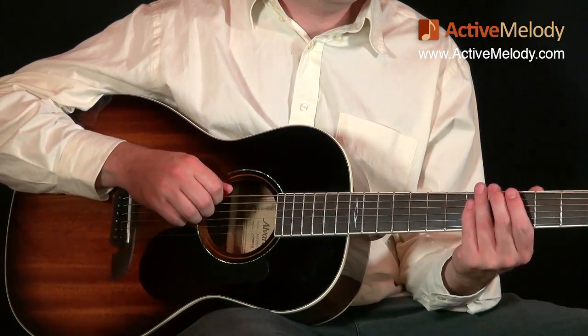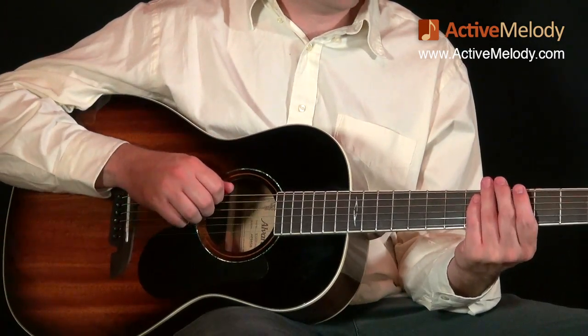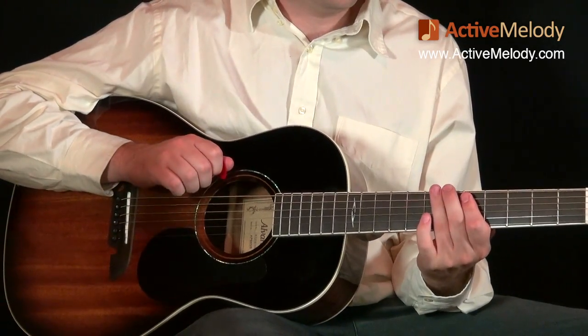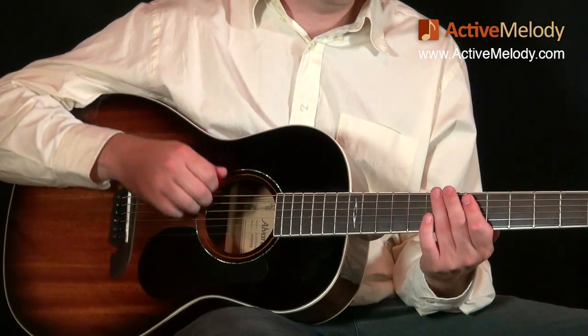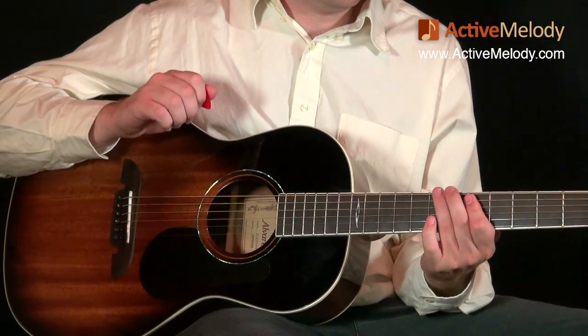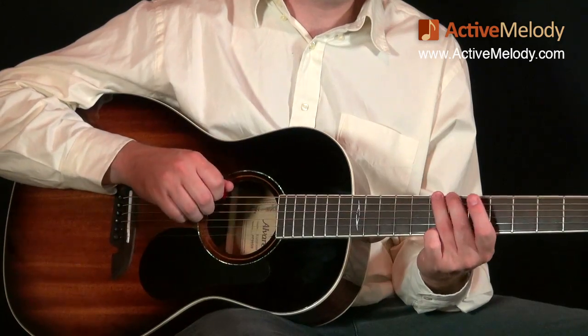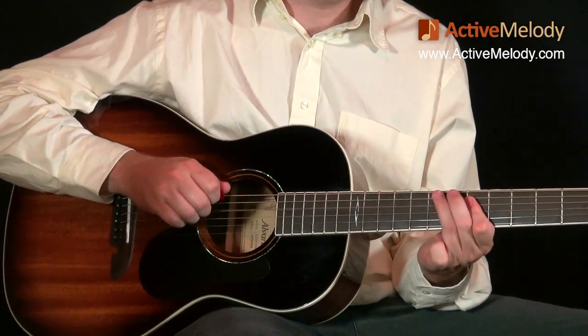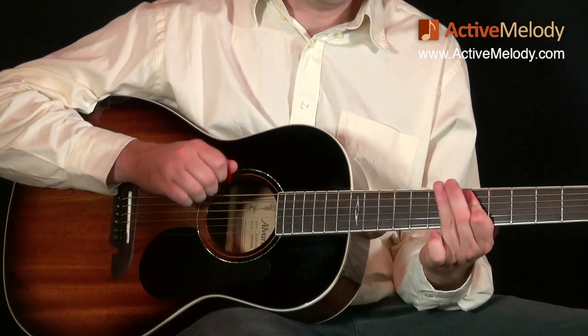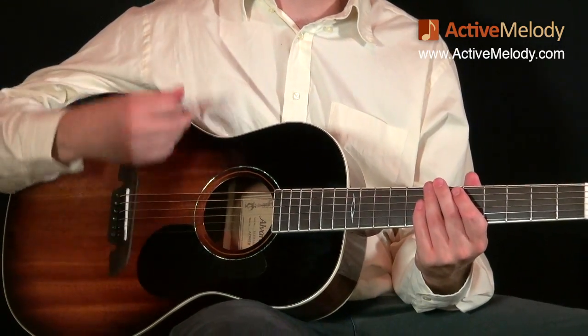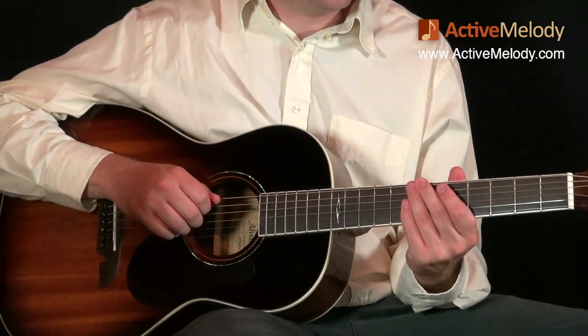But to get the timing right on that, you can hear my foot tapping there, maybe. And there's actually a stop there. So it's just getting that timing right. That's kind of critical in something like this.